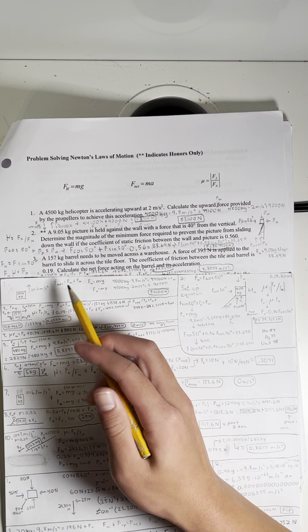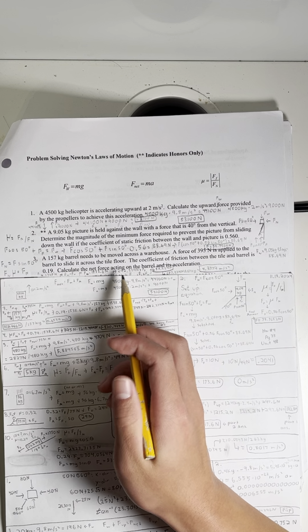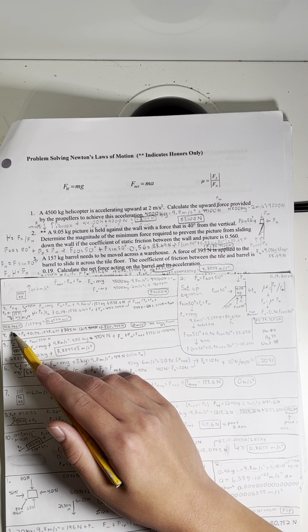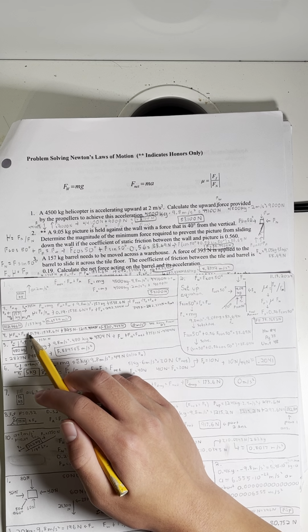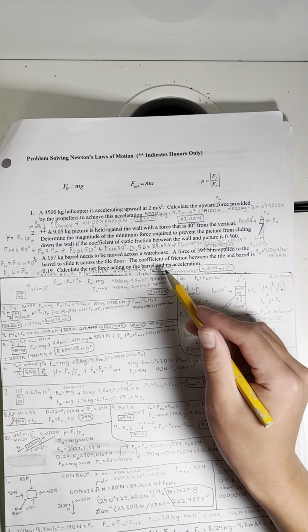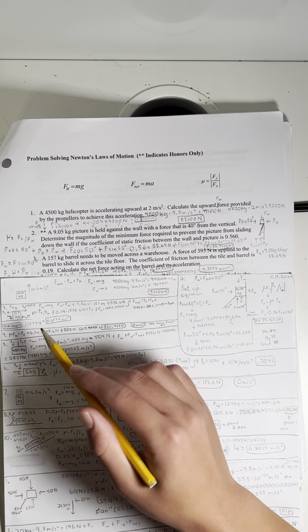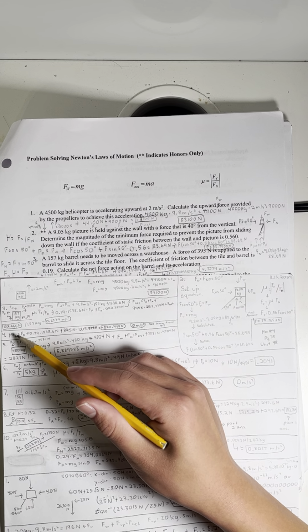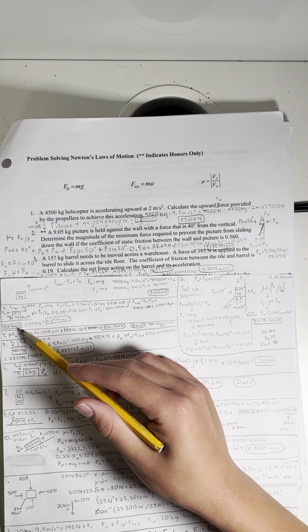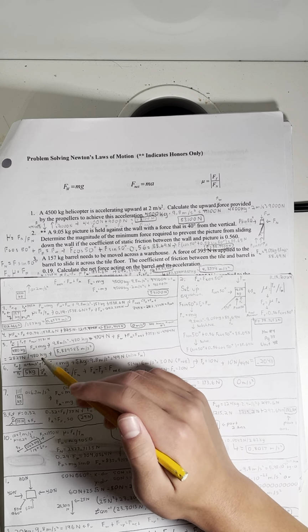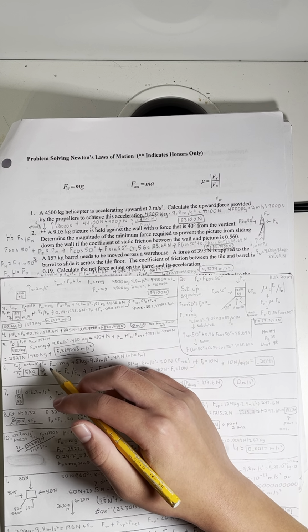The first part said calculate the net force, which is 102.666 newtons approximately. But we're not done. It's also asking for our acceleration. Well, that's pretty straightforward. All we need to do is take the net force answer we just got and divide that by our mass of 157 kilograms, and our acceleration is about 0.6539 meters per second squared.